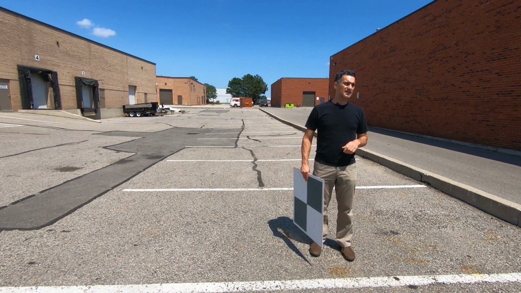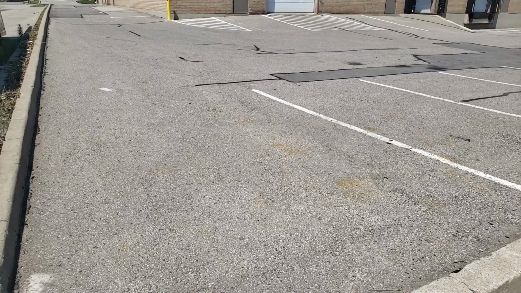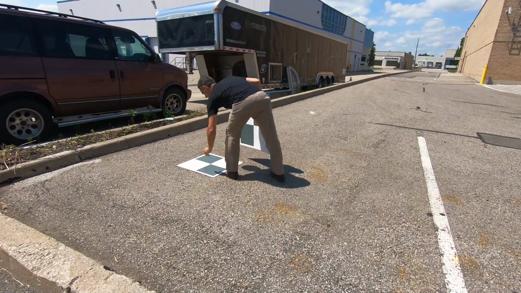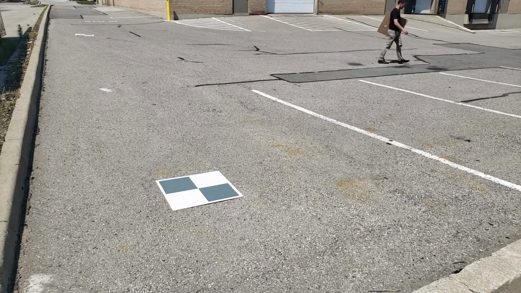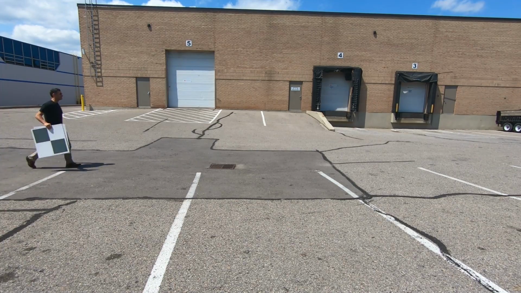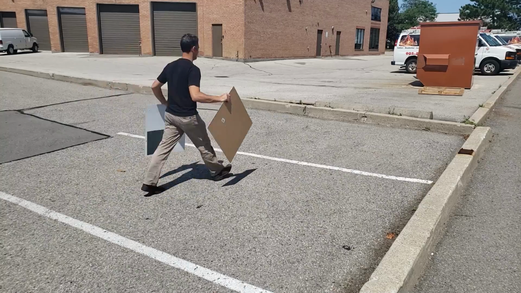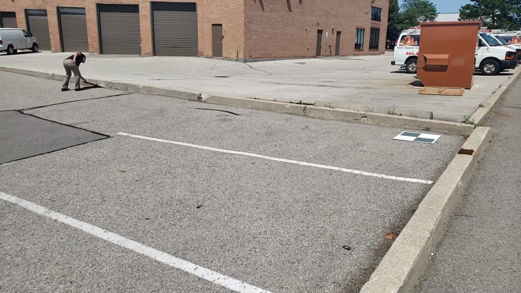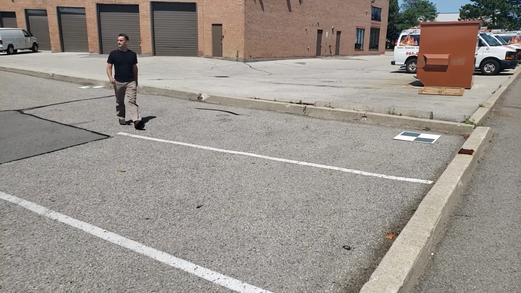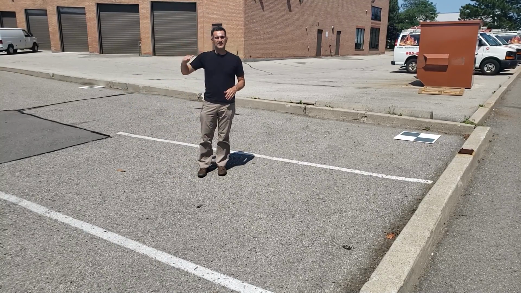Okay, I'm going to get busy here, and then I'm going to lay these out on the ground. Okay, so targets are laid out. Let's get the drone, fire it up, and take some pictures.